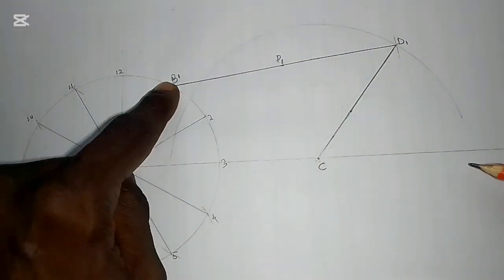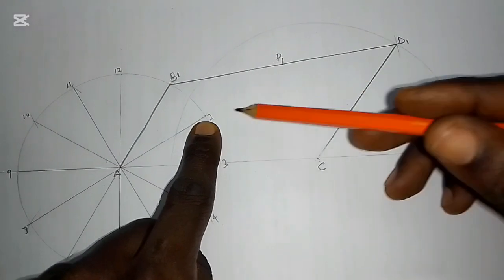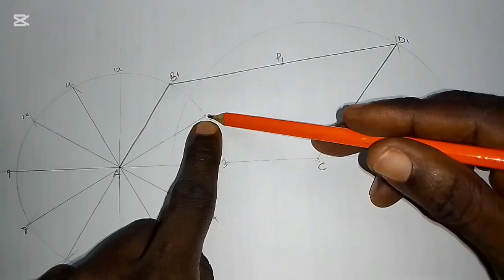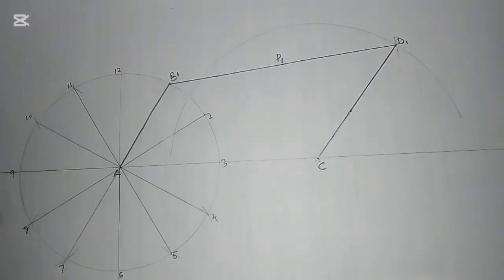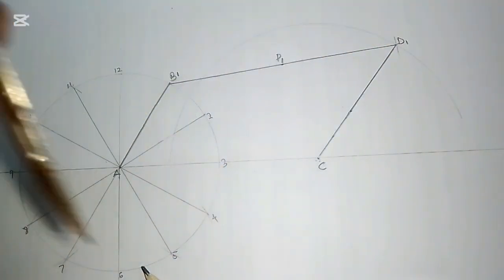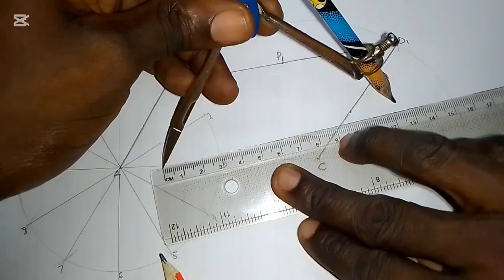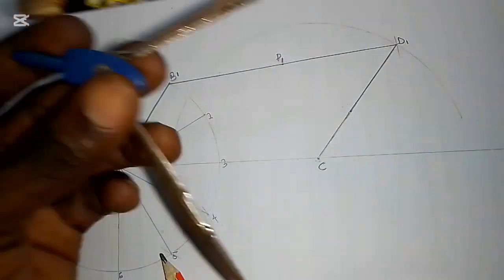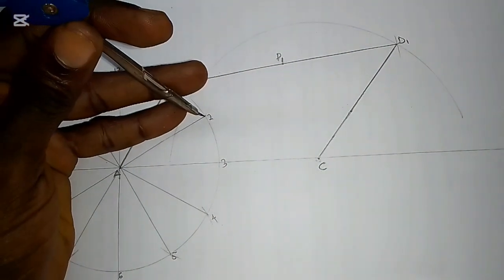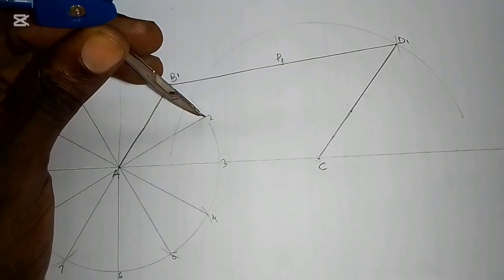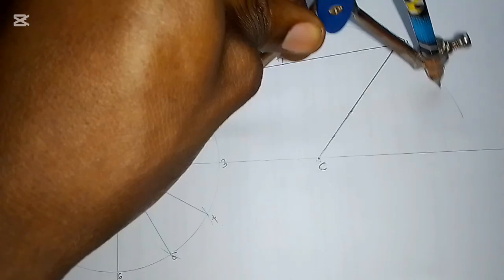So when B1 moves to B2, I will need to get that. For these two, I must get 120 on this oscillation here. So all I need to do is take my compass radius that is stretched to 120 already. I will keep this constant throughout this drawing. I'll place at 2 now, and cut that, so you can see where it cut.